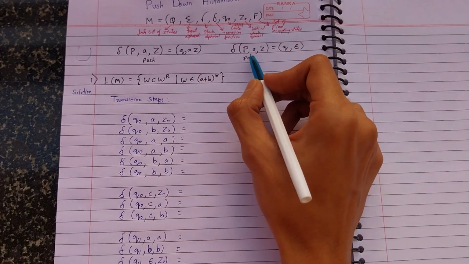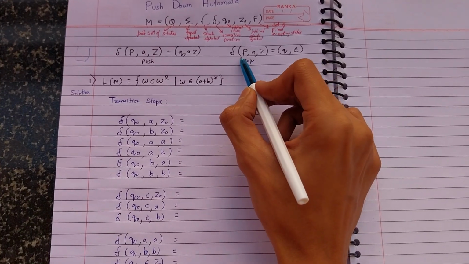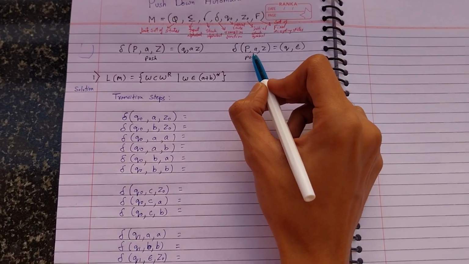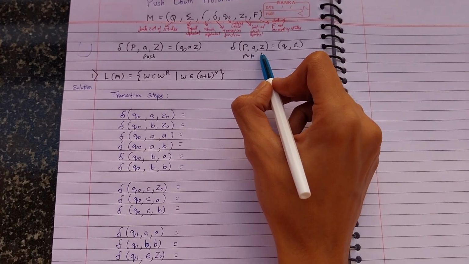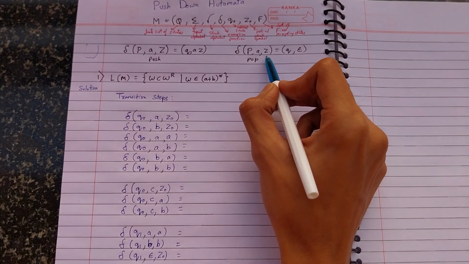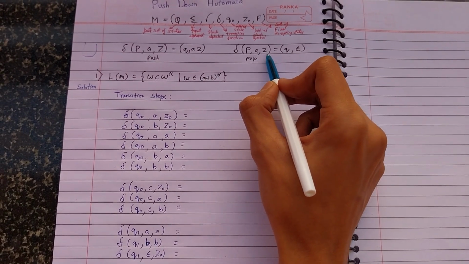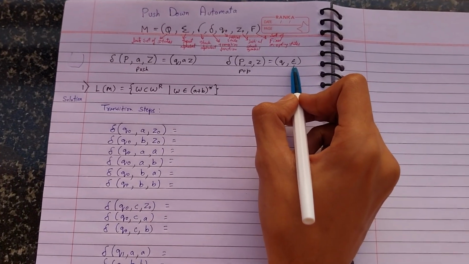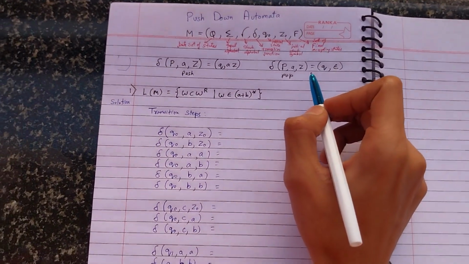Okay, so here you can see pop now. Same thing, P is the initial state and Q is the next state. We are getting an input A and top of the stack is Z. So what we need to do, we need to pop it. When we encounter A, we are popping Z, so that will be replaced by epsilon. You will understand more when I solve this question.